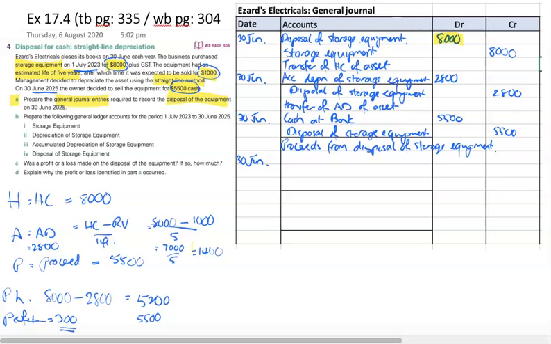I've done a debit of $8,000, a credit of $2,800, and a credit of $5,500. If I add these up, my debits equal $8,000 and my credits equal $8,300. And this is a temporary account. It must balance at the end. So the only way for my disposal of storage equipment account to balance is to do a debit of $300. So I'm going to do that.